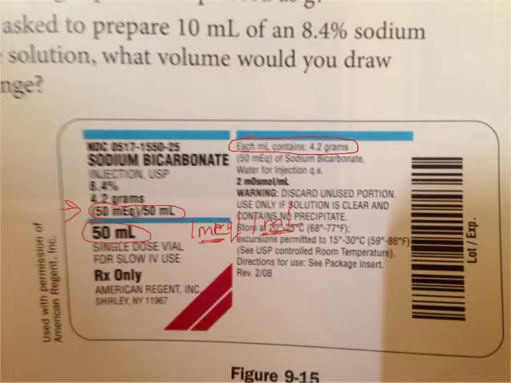And if you were asked to prepare 10 milliliters of an 8.4 sodium bicarb solution, what volume would you draw up in a syringe? Well, we can see right here that this is an 8.4% solution. So since it already is that 8.4% solution, we know that we're going to draw up 10 milliliters. We don't have to mix anything. It is an 8.4 solution. We just draw up 10 milliliters.